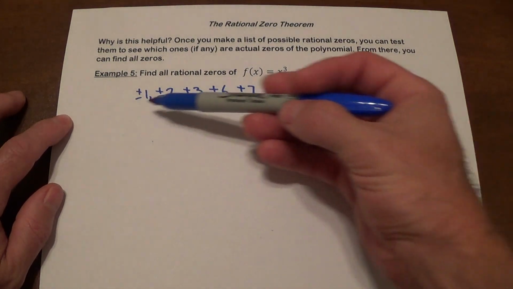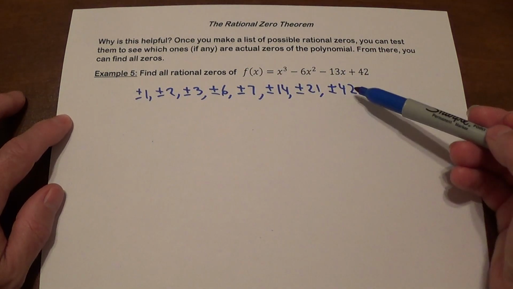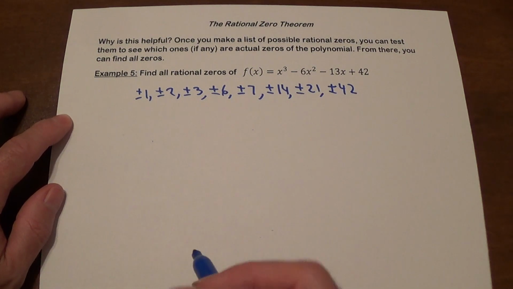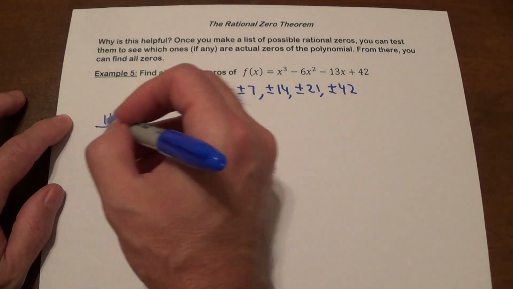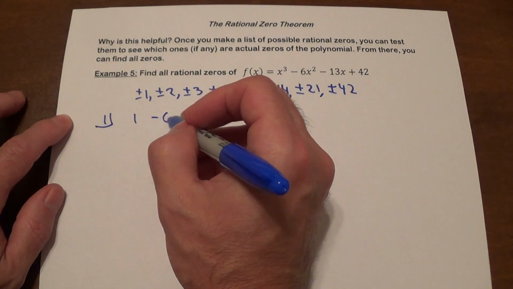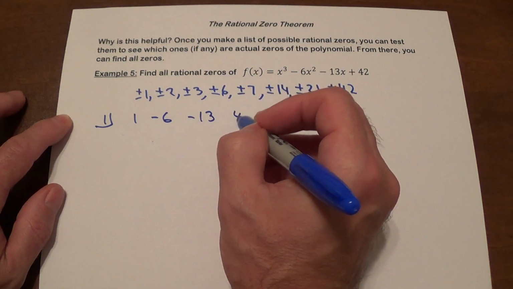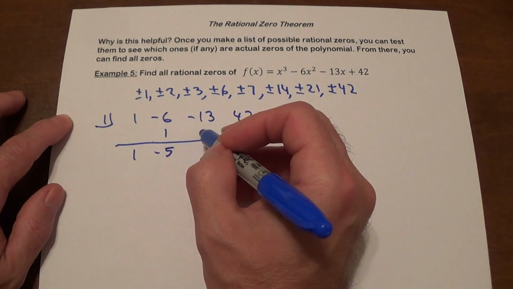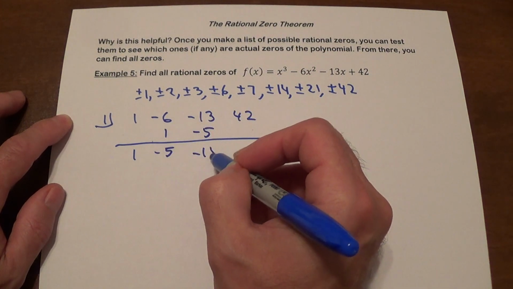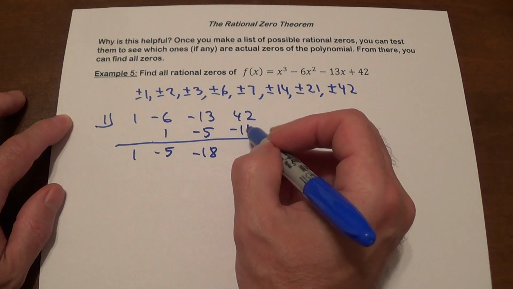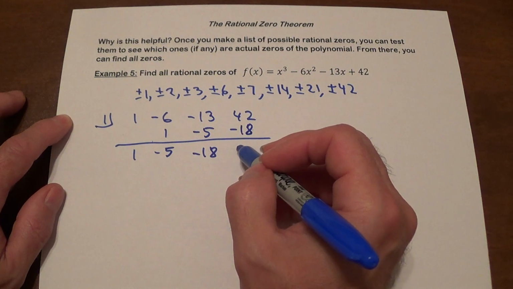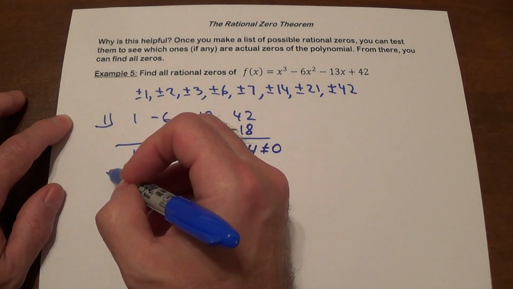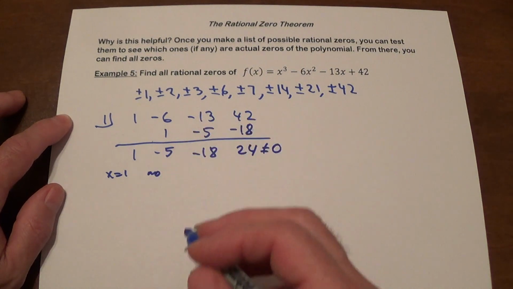Usually we start with smaller numbers because it's not a very common thing that one of these high numbers is actually going to be the answer, but it is possible. So let's pick 1. Does 1 work? So we're going to write our coefficients. We're going with synthetic division. And let's see, we bring down 1, that's 1, it's negative 5, that's negative 5, that's negative 18, it's negative 18, and we're getting here 24, not 0, nope. X equals 1, no, does not work.